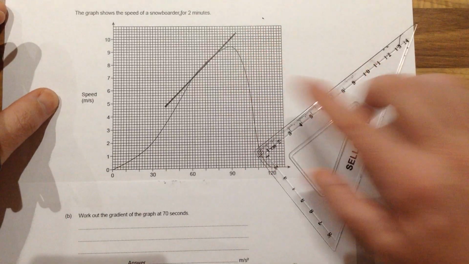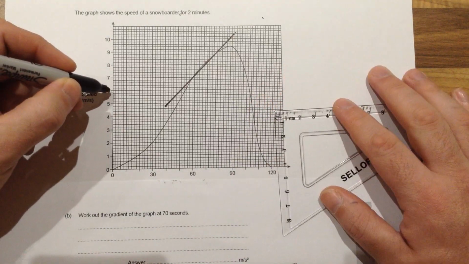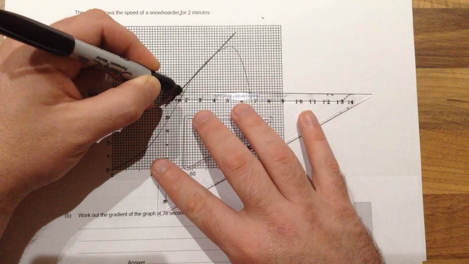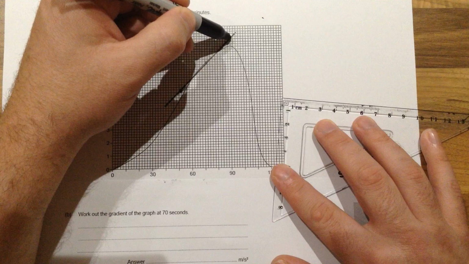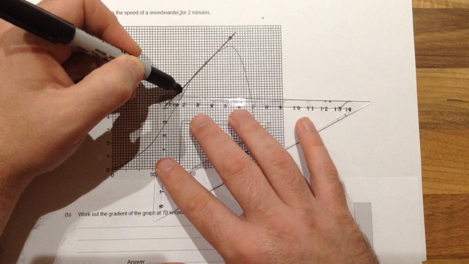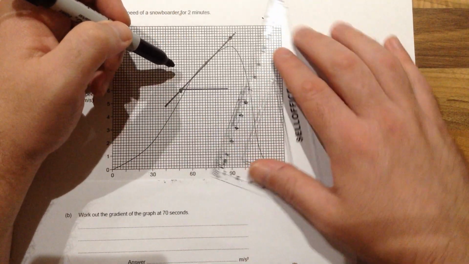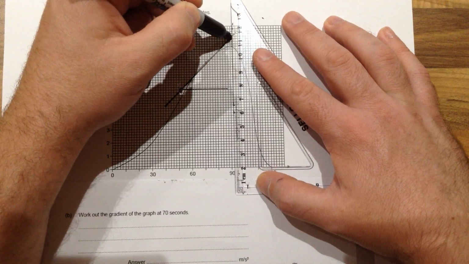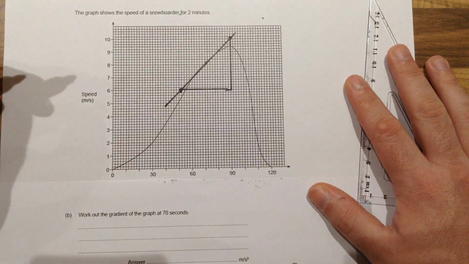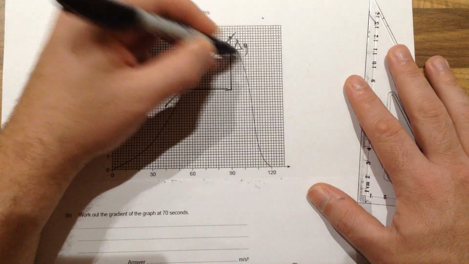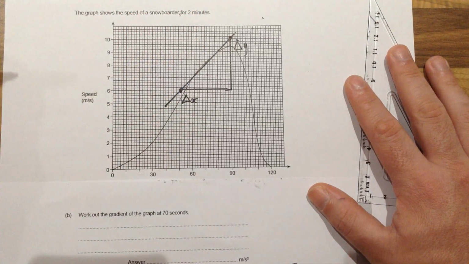What we then need to do is find this line's gradient. To do that, what I'm going to do is pick off a point that I can read quite easily. So I'm going to pick this point here, and I'm also going to pick this one here, and I'm going to draw a little triangle, just like we would do if we were finding the gradient of a linear graph. So to find the gradient of this line now, I need to know the change in y, so the length of this part here, and the change in x, so the length of this part here.